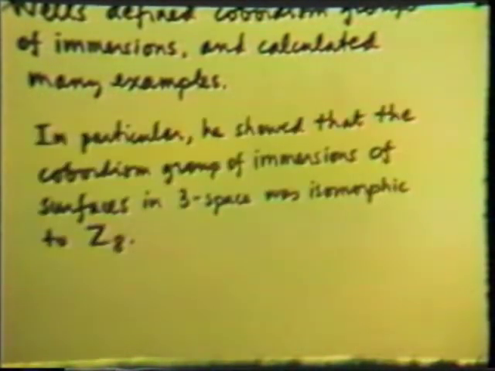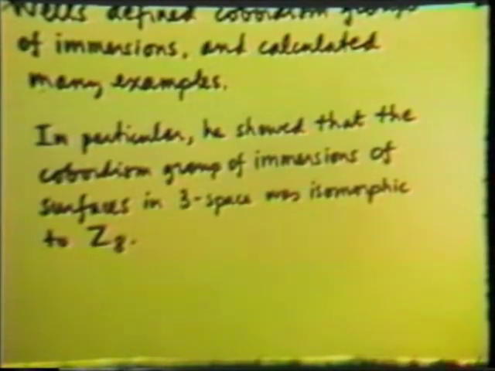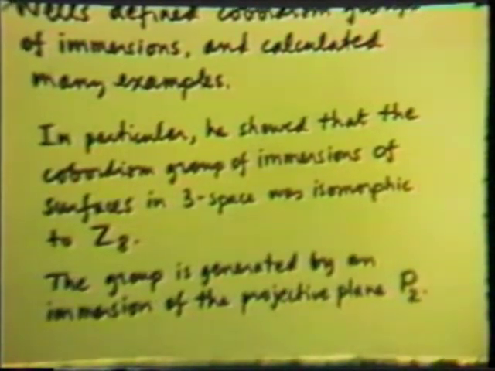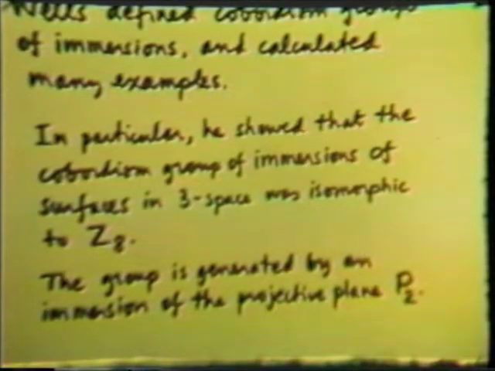Robert Wells defined cobordism groups of immersions and calculated many examples. In particular, he showed that the cobordism group of immersions of surfaces in 3-space was isomorphic to the integers mod 8. The group is generated by an immersion of the projective plane P2.